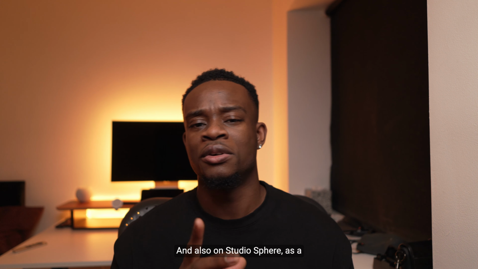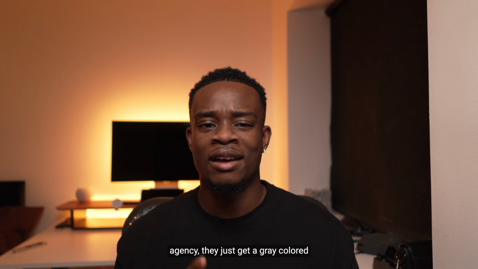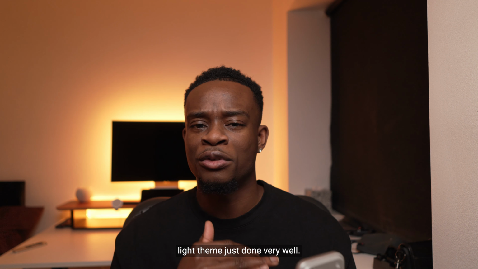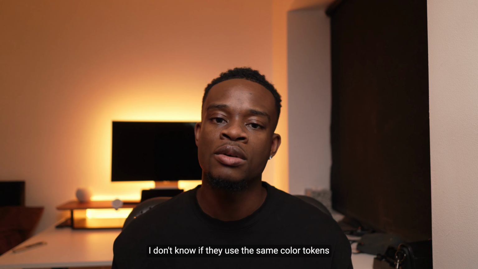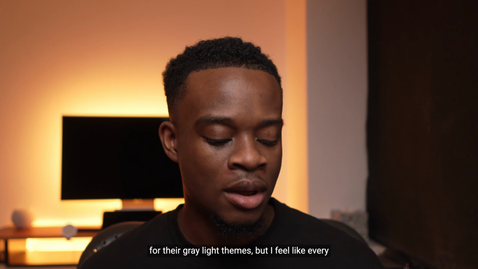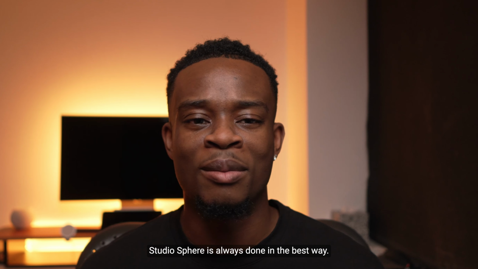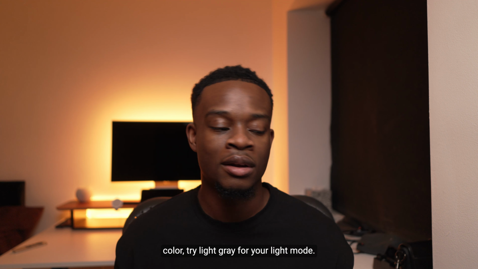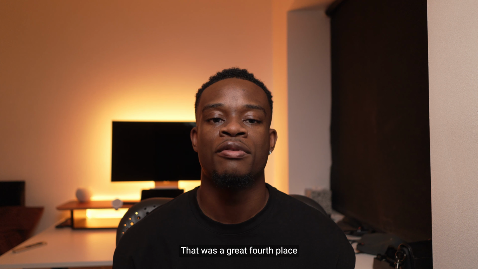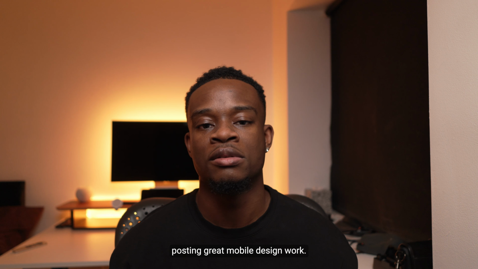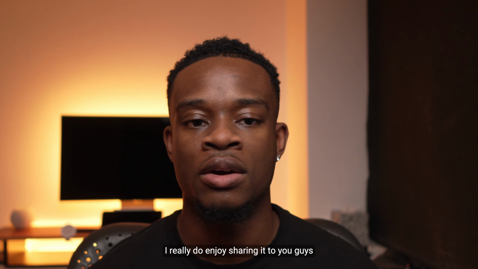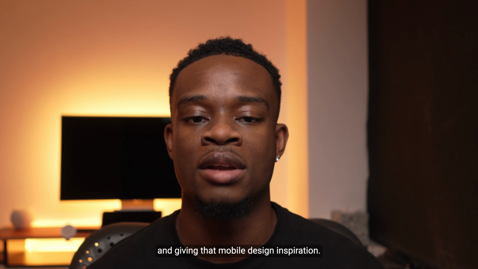And also on Studio Sphere, as an agency, they just get a gray colored light theme done very well. I don't know if they use the same color tokens for their gray light themes, but I feel like every single time I see a gray light theme from Studio Sphere, it's always done in the best way. Yeah, if you're looking for a new background color, try light gray for your light mode. That was a great 4th place, and again, thank you for always posting great mobile design work. I really do enjoy sharing it to you guys and giving that mobile design inspiration.